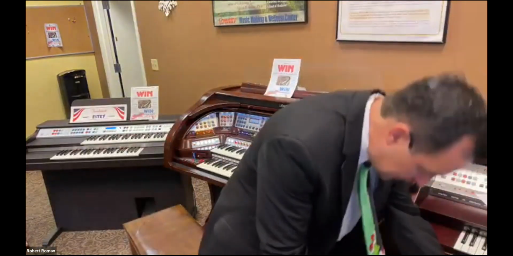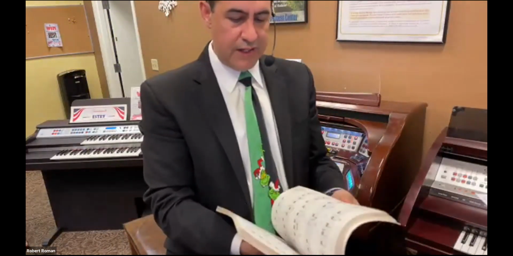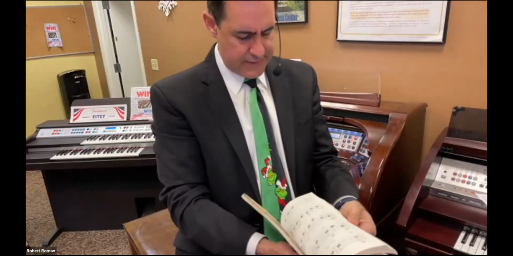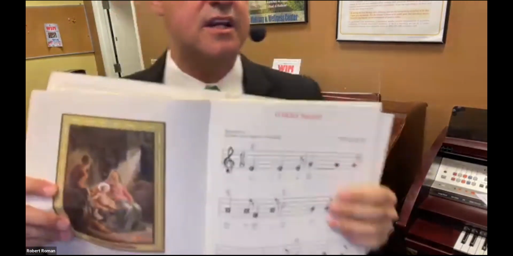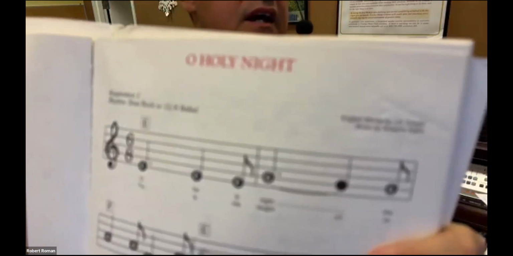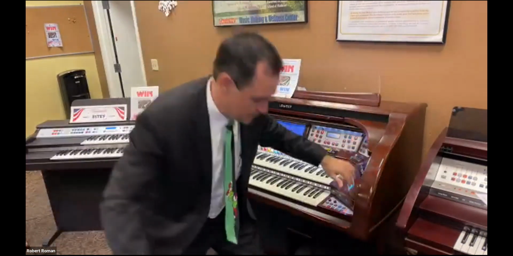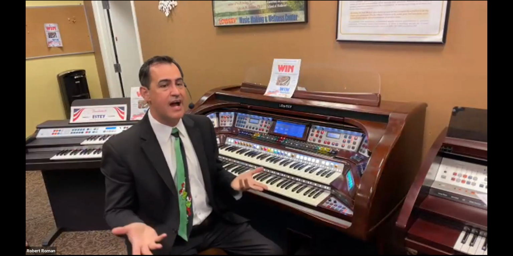But then I went into this book over here because I thought the notes were bigger and easier to read. Let's see. Oh Holy Night, page 159. And then it said 6/8. And then I looked in another book and it was in 4/4. So you know what? You can do it in all three. The way the style is written.